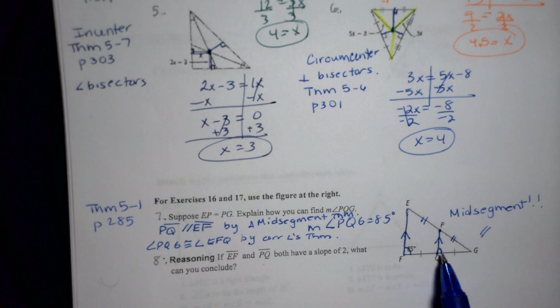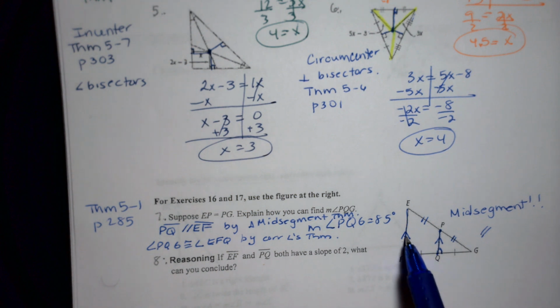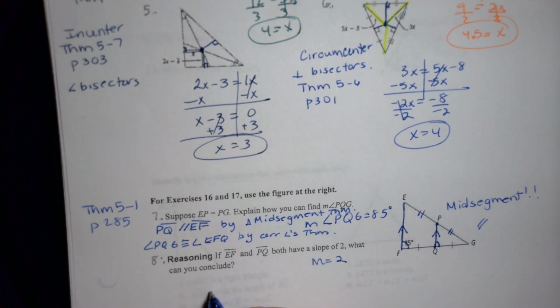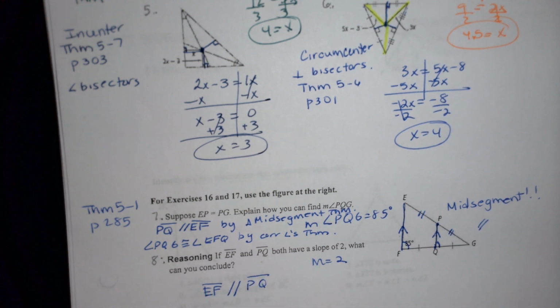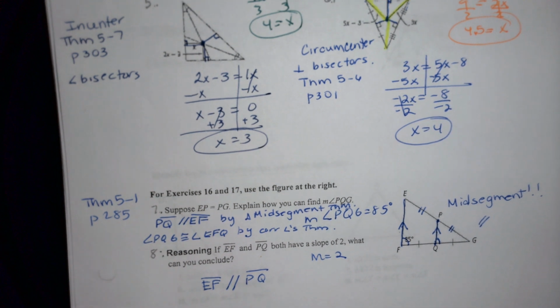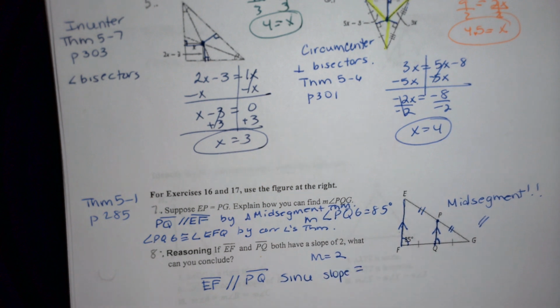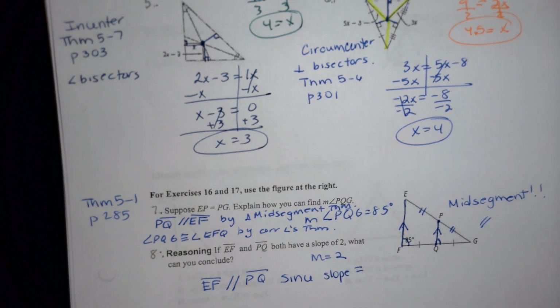If EF and PQ both have a slope of 2, what can you conclude? If these both have a slope of 2, you can conclude that those two exact lines are parallel. Okay? Because they have the same slope. And if they're parallel, that would mean that this is a midsegment of that triangle.